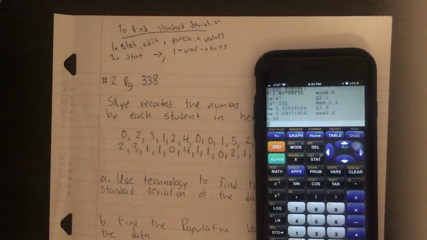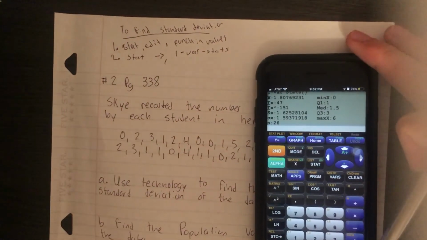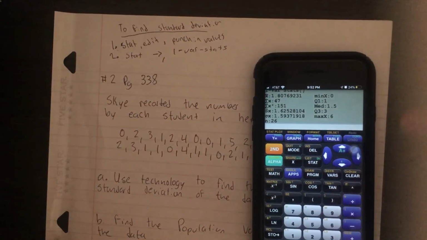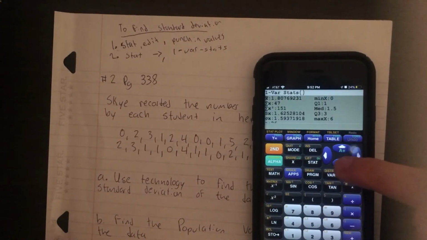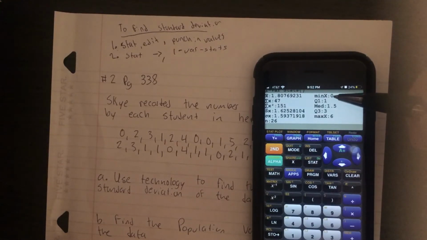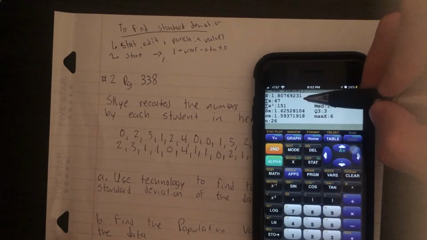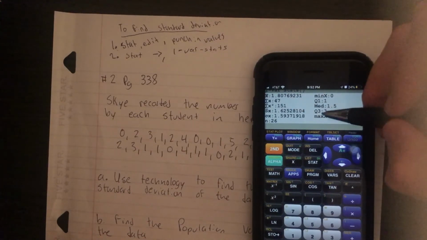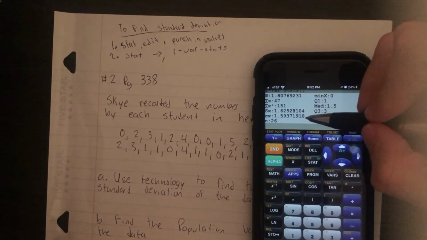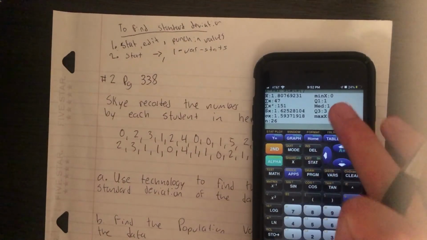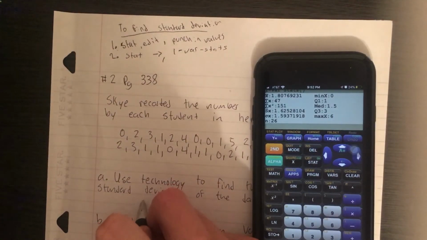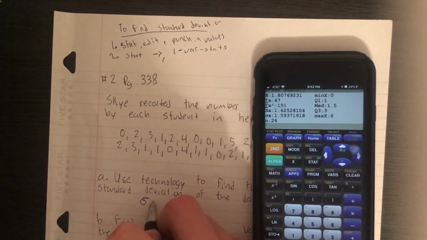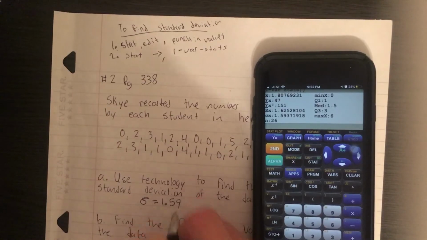So then if you hit enter from there, if the only thing you've got in is a list, then it's going to tell you some data here. And the cool thing is, you may not think this is as cool as Mr. Price thinks, you can check your quartiles this way. We've got the min, Q1, median, Q3, max. We've got the mean right there. We've got the summation. We've got the summation of that squared. And what we're looking for here is right here. We've got the standard deviation listed right there. So for this particular problem, we're going to call it 1.59. So we're going to say that standard deviation is equal to approximately 1.59.